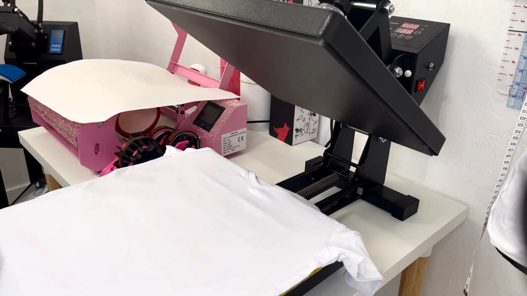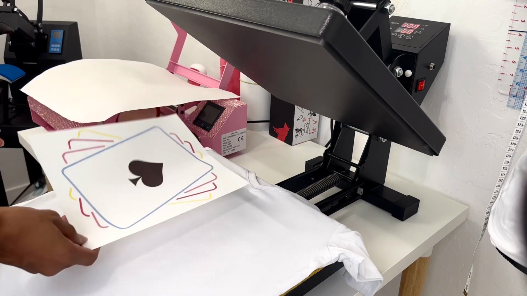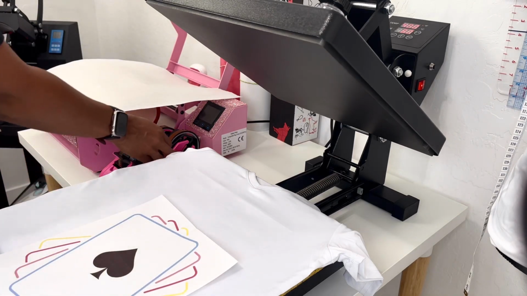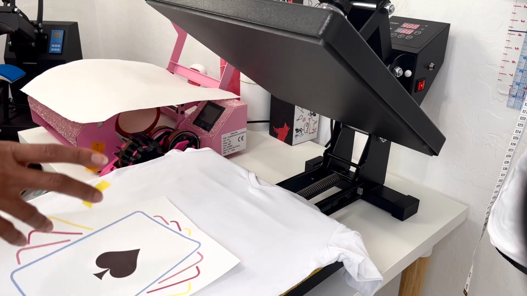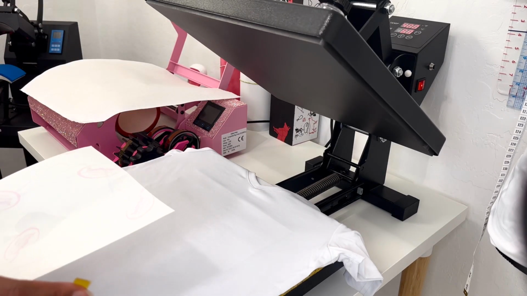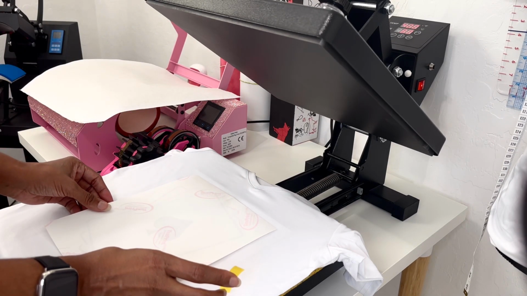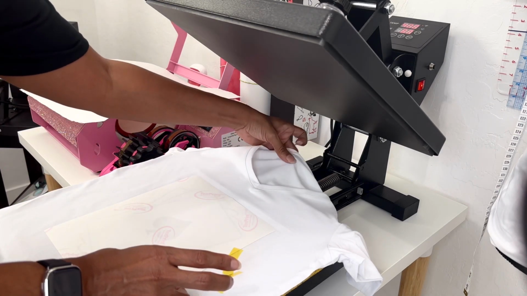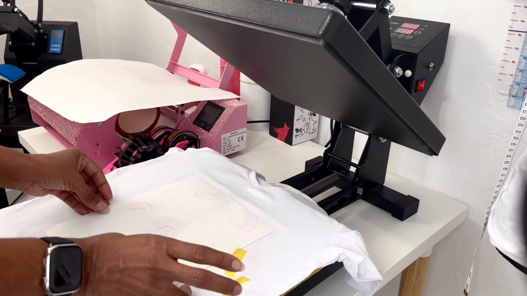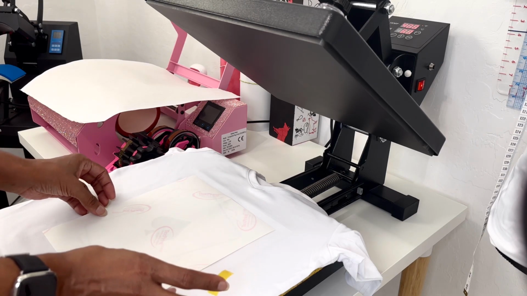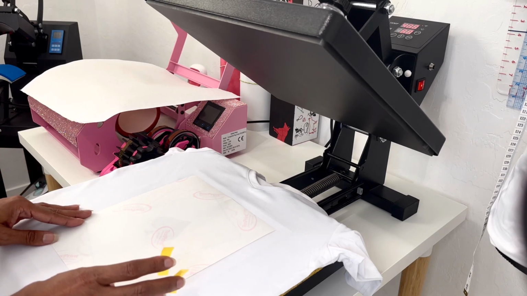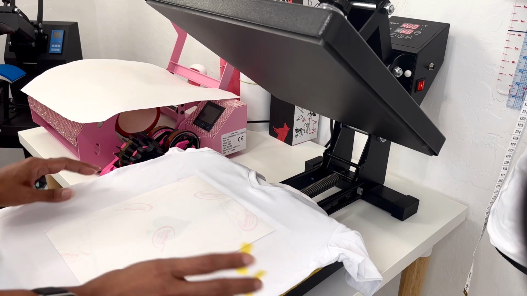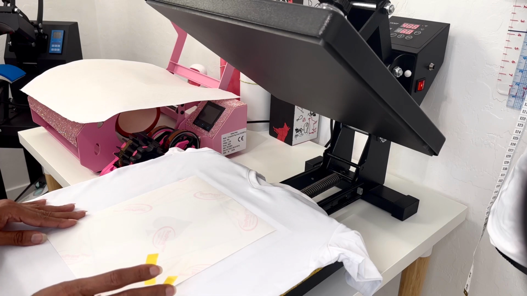Okay guys, so now I have my sublimation image that I'm ready to press onto my shirt. I'm gonna press this first, and then I will go in and grab my rhinestones to put on top. So here, and this shirt is a V-neck, so I'm just lining it up with that. And place it where I want it.